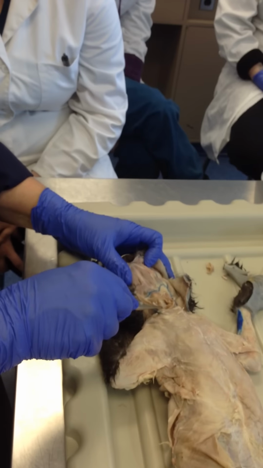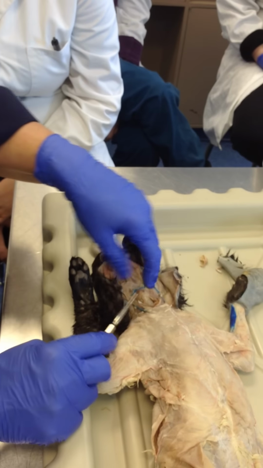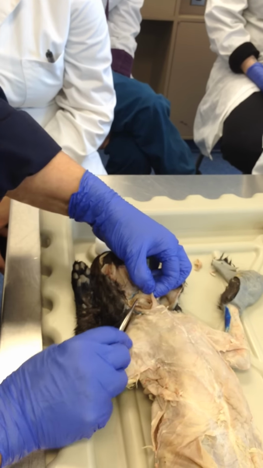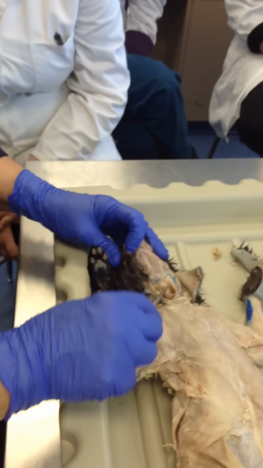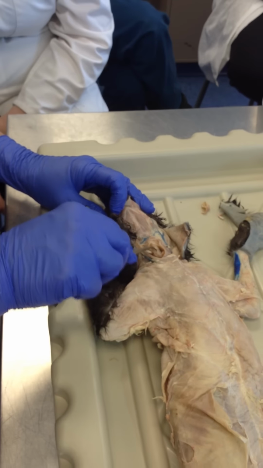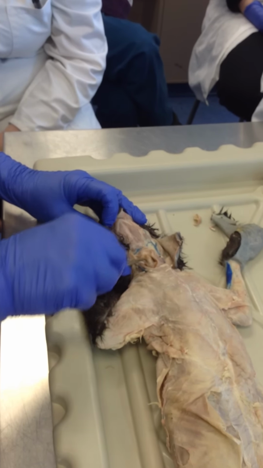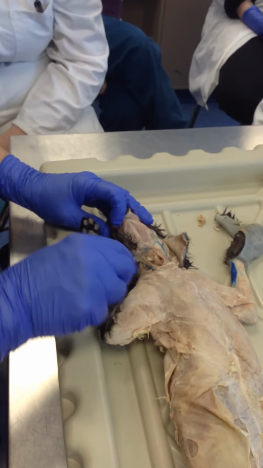Name this structure. Trachea. More cranial end of the trachea is the larynx, which is the expanded part there. If you're not sure whether I'm pointing at the larynx or the trachea, I can say, well, it's this, not this part. You know, so you can see the more caudal part is the trachea, the more cranial part is the larynx.